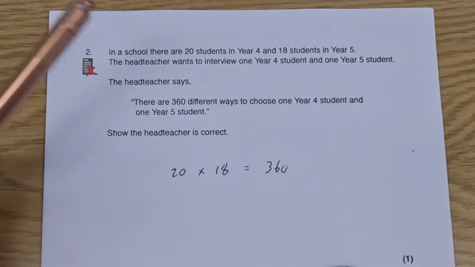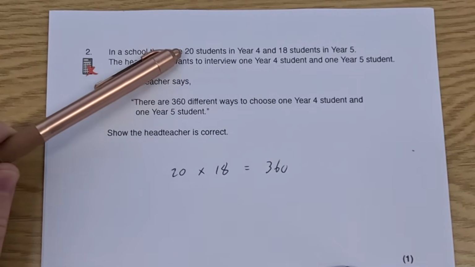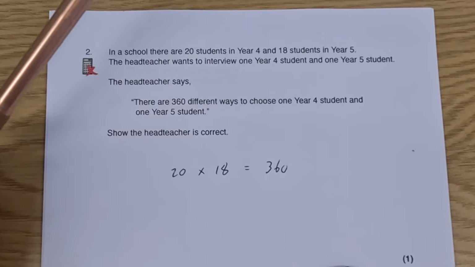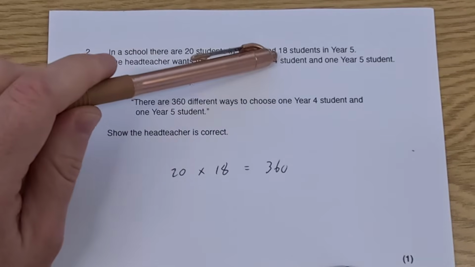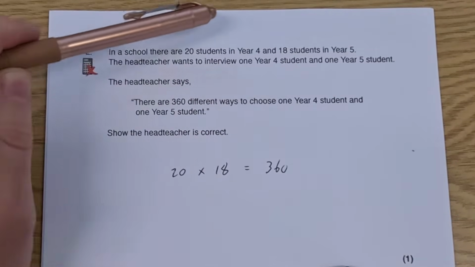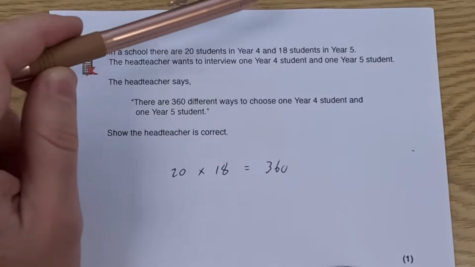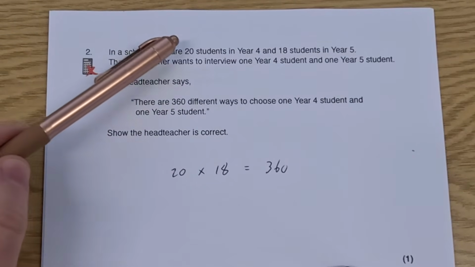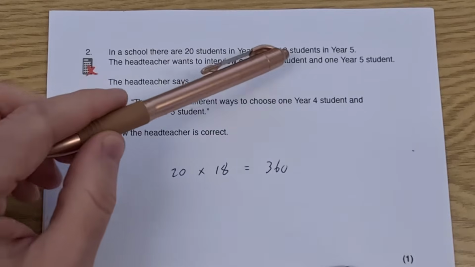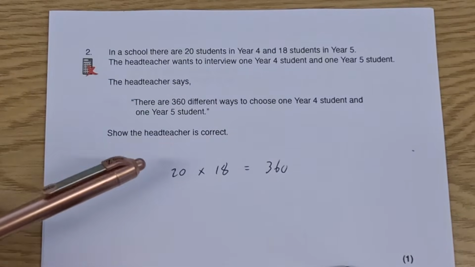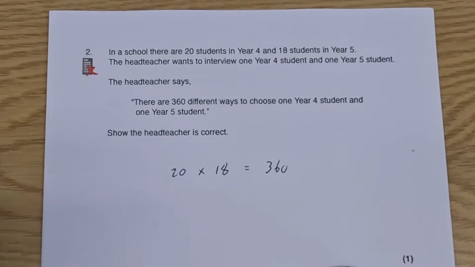And just thinking about it, if we were to consider these 20 possible students in year 4, if we were to pick one of them at random, they could go with any of these 18 students. Another one could go with any of those 18, and so on. So you could pair up each of these 20 students with each one of these 18 students. So if you do 20 times 18, 20 lots of 18, that'll tell you how many different possible pairings there would be. And that's it.